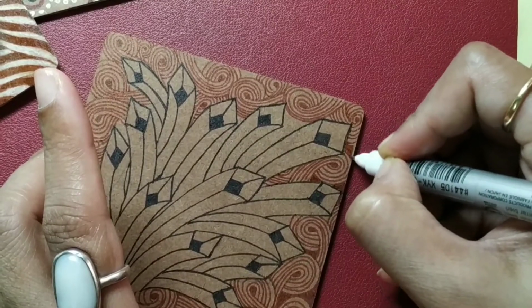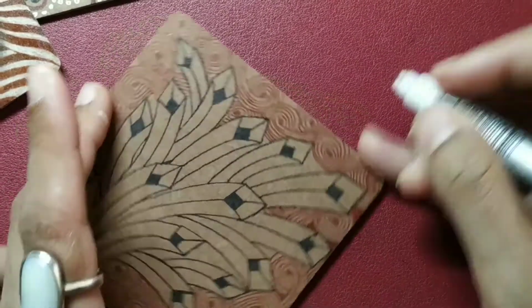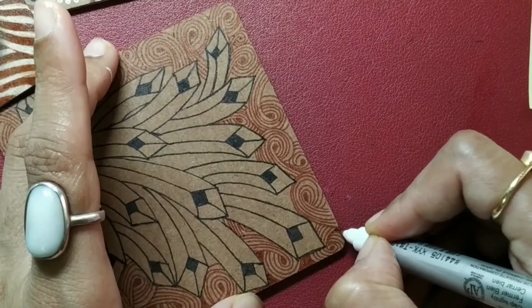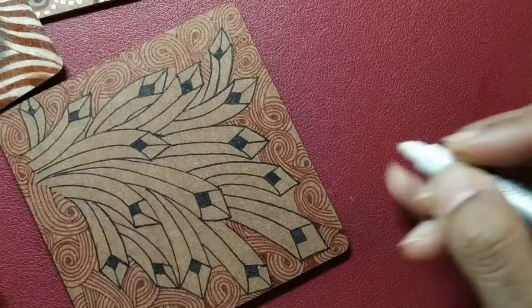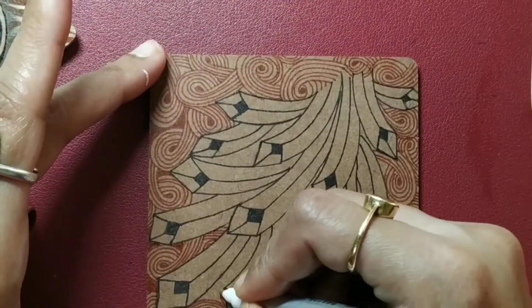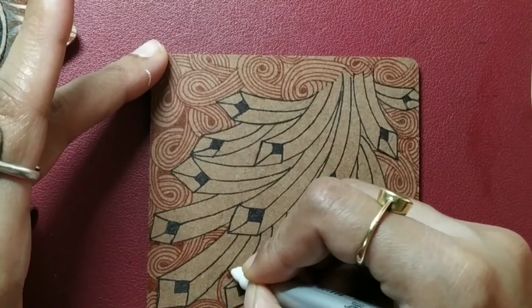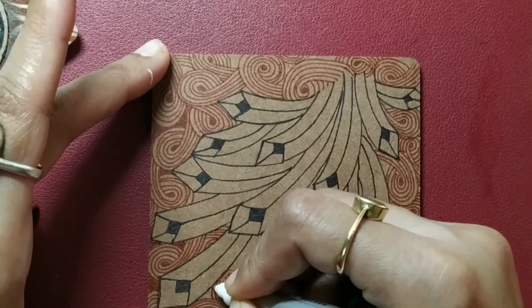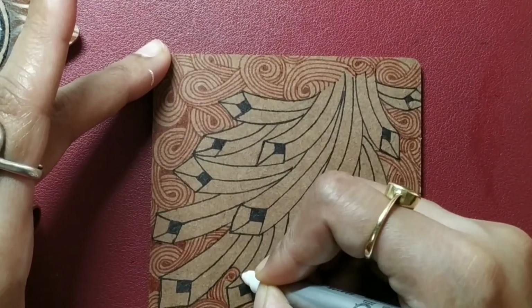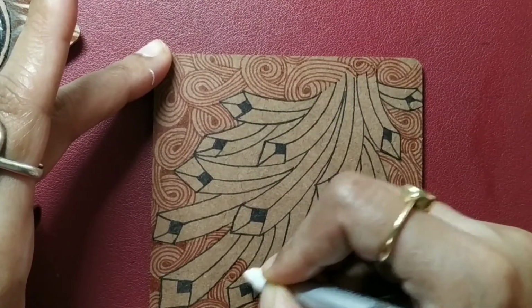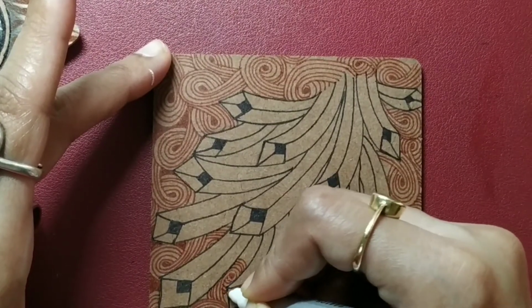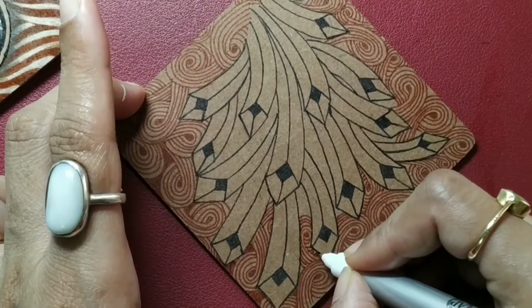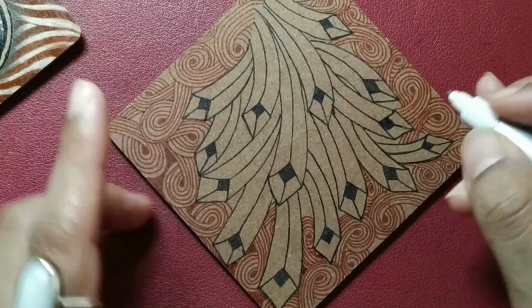So take that time and fill up the small little spaces that are left here and there. You may add 1 or 2 here, 4, 5. And then fill up the small spaces left.